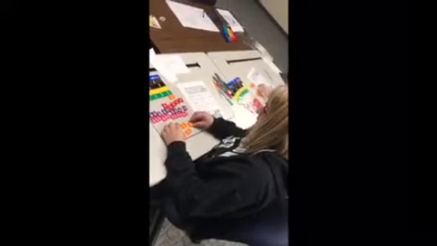Now what's your next problem? 2/6 plus 3/6. 2 plus 3 equals 5/6. You're doing an awesome job. You guys are making me so proud. Fractions can be tricky, but I knew you guys could do this. Especially with these fraction tiles, they help so much.